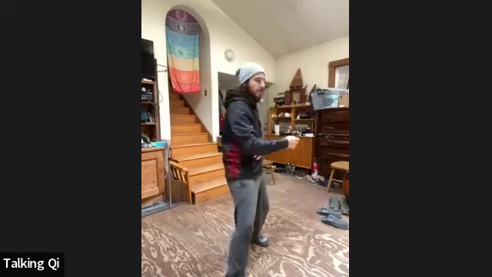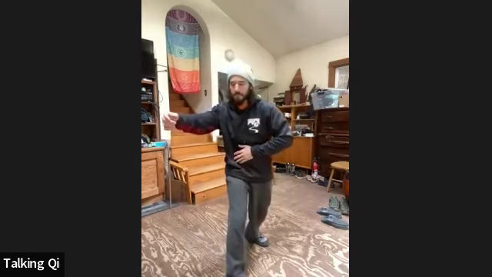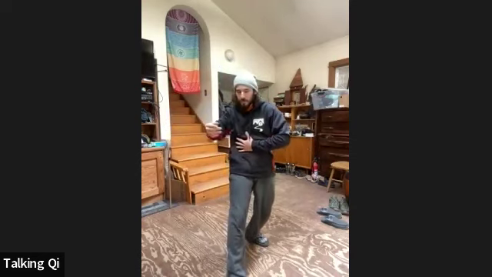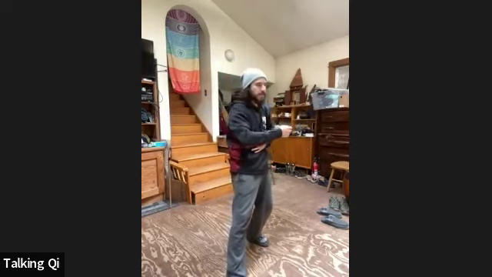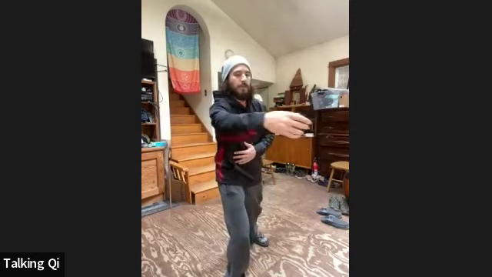Okay, let's take that awareness now to the wrist. Allow the wrist to become soft and to move. When you pull back, shoulder, elbow, wrist pulls back. You rock forward, shoulder, elbow, wrist opens up.